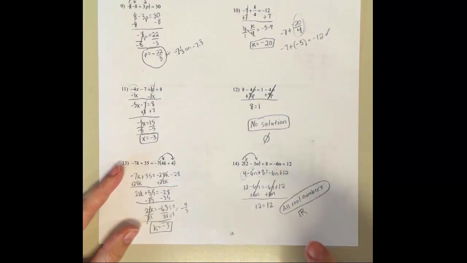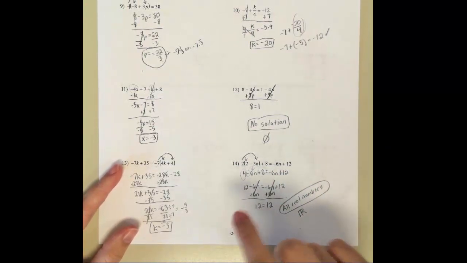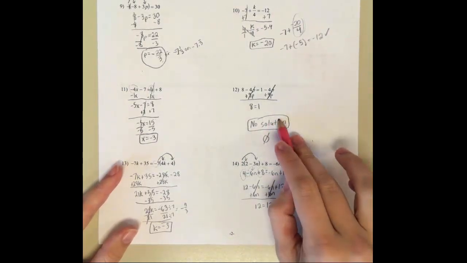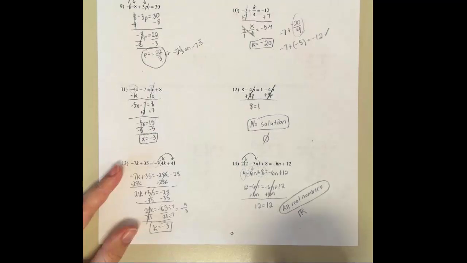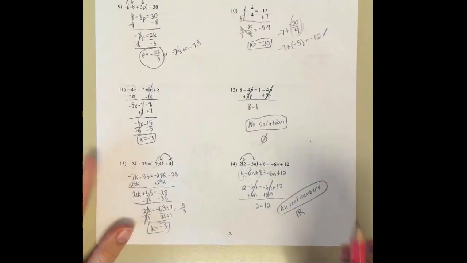So the difference between 12 and 14 is in both cases our variable went away. Whenever we tried to move the variable, it actually canceled out on both sides. The difference is we got something not true and it made it no solution. And then here we got something that was true, which meant that anything could be an answer.